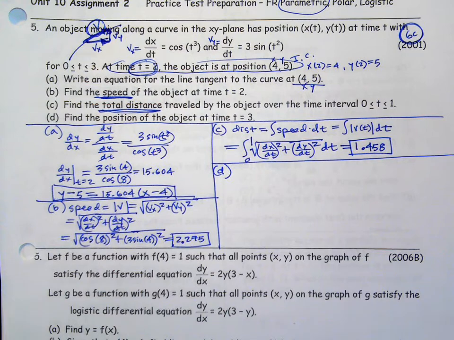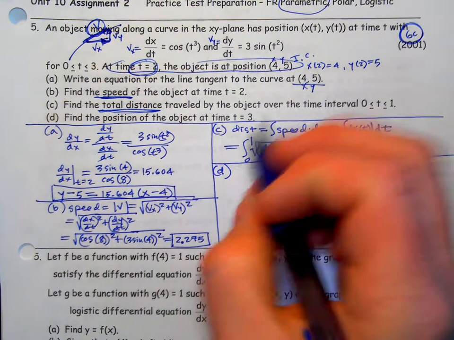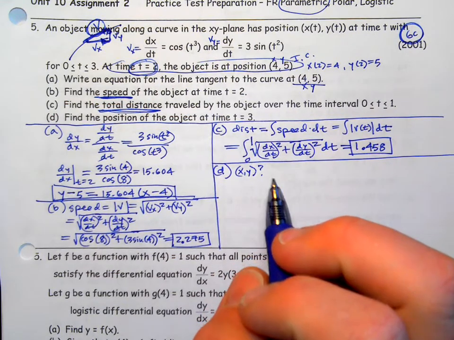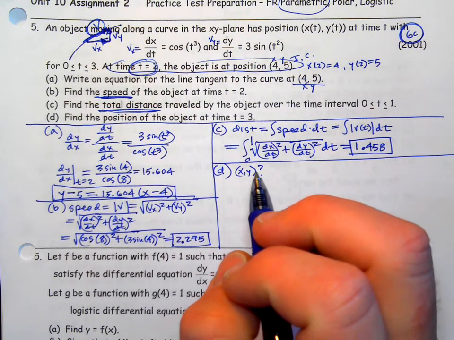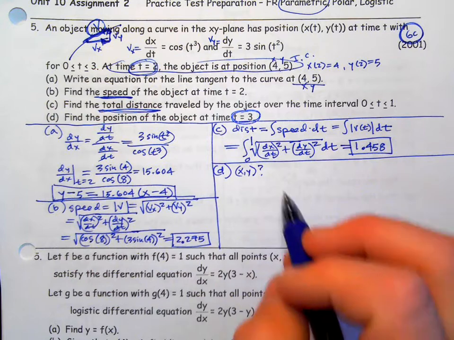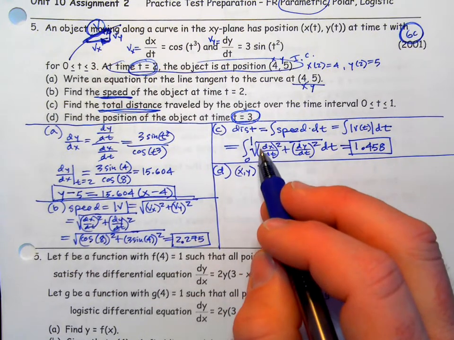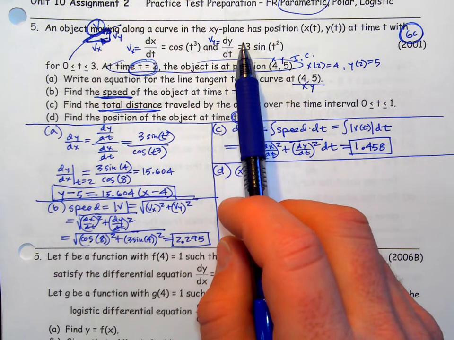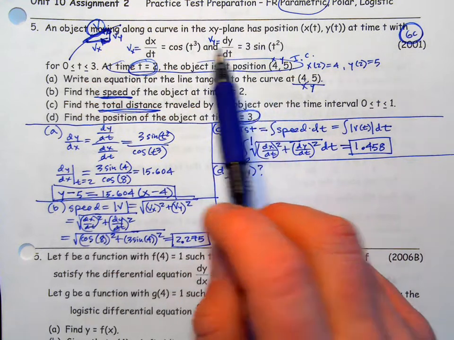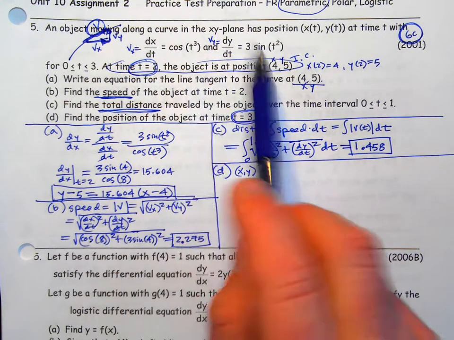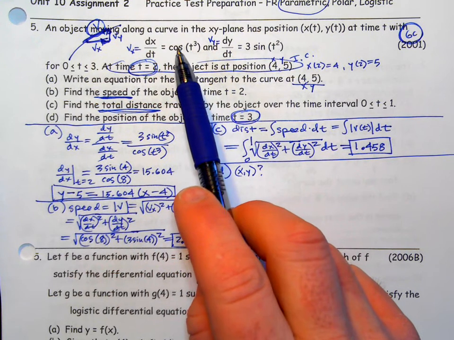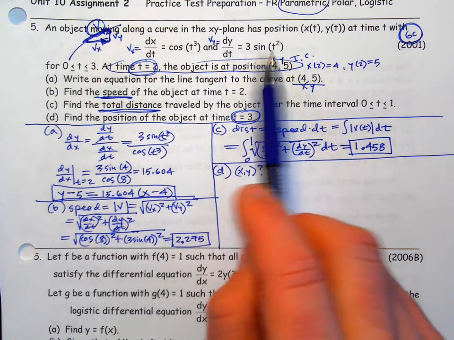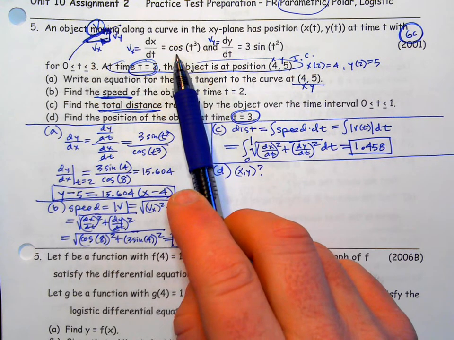D, find the position. Now, the position is you're trying to find the xy coordinates. Okay, there's two different coordinates. Now, at time 3, usually what we do, and we did this a lot last year with 1D motion, is they would give us some known position and then give us the velocity or the derivative. And you could try and integrate each of these to get equations for x at any time, equations for y at any time. But look at those. You can't integrate those. You can't find those antiderivatives.